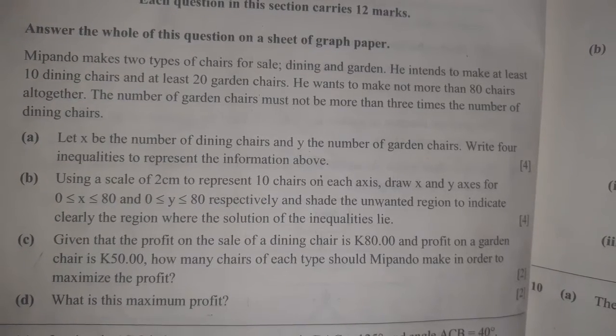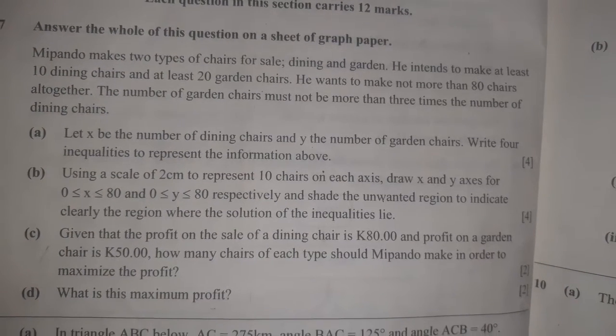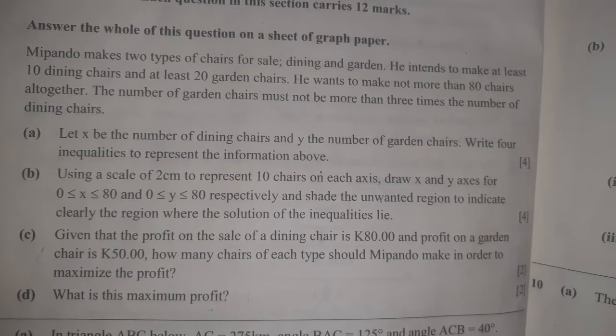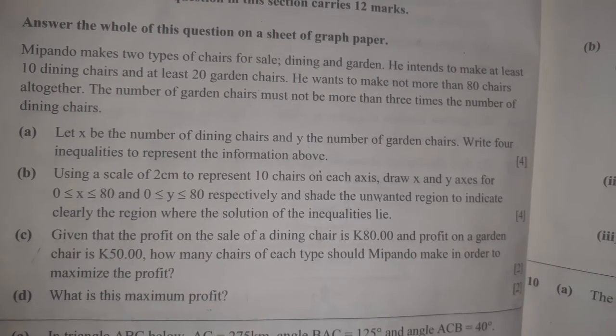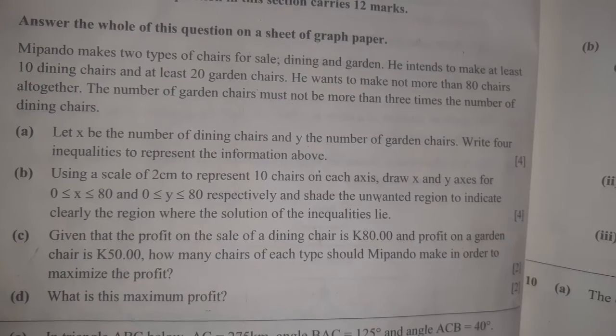Hello, welcome to this lesson where we continue to look at linear programming. This is the sixth lesson of the topic. So we continue to look at the questions from the past exam papers.